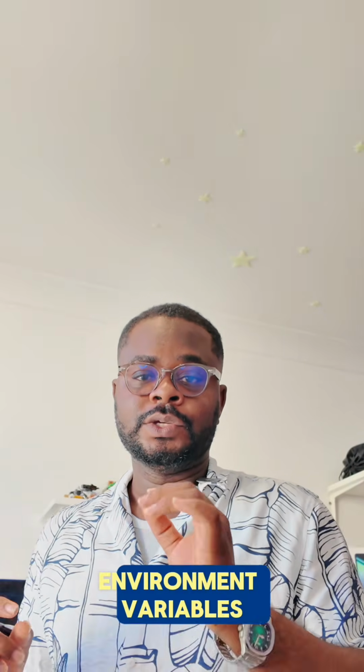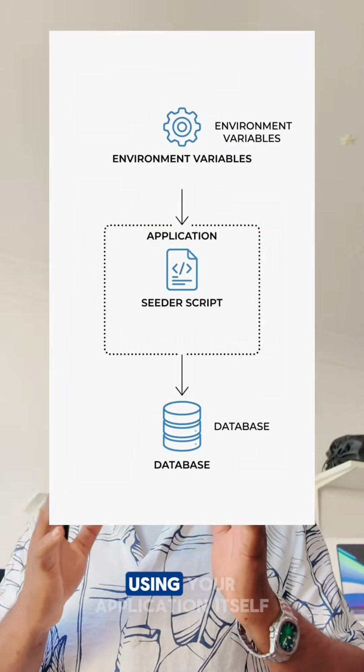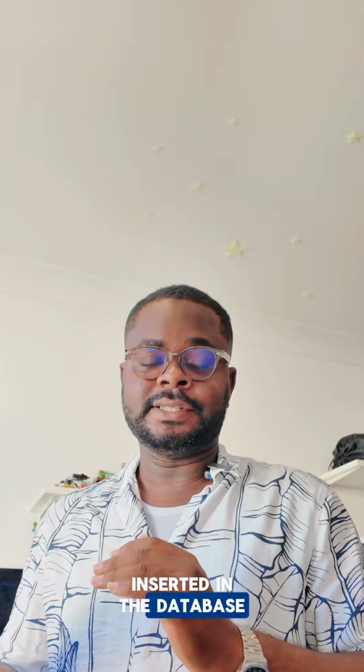The real way you should do it, the way I do it and the way I suggest you should do it, is you should always write a script. Even if you're writing a seed file, always write a script that pulls the credentials from environment variables. So when you pull the credentials from environment variables, it dynamically inserts them into the DB for you using your application itself. So you have consistent hashing and you have everything that you need inserted in the database correctly.